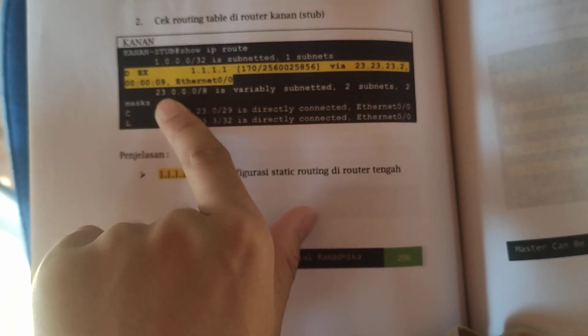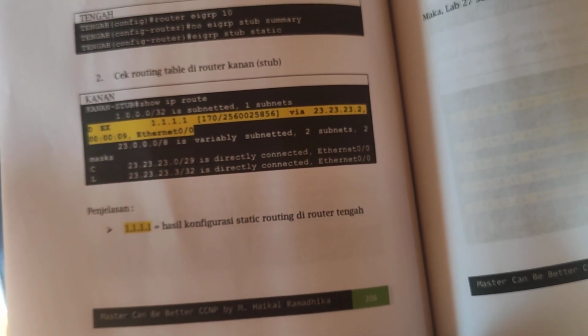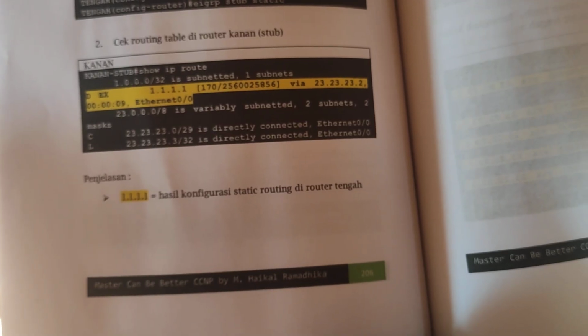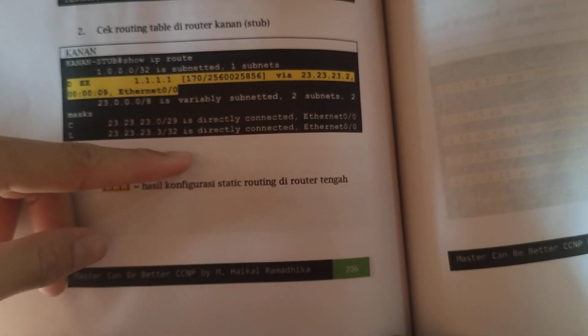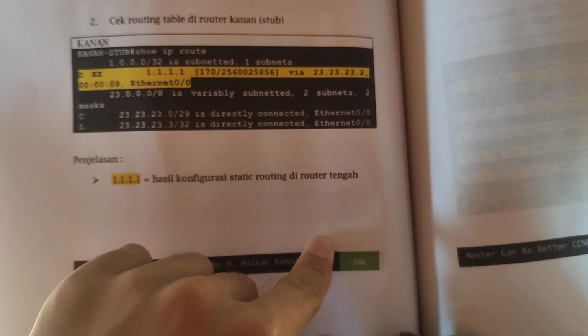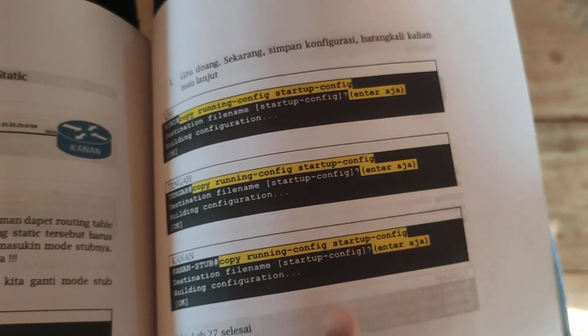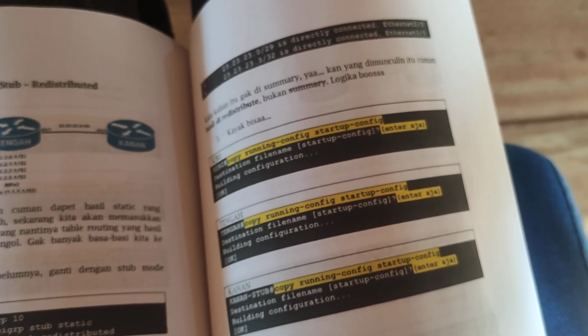So here there is IP 1.1 from the static route configured in the middle router. If you are ready, you can save with copy running-config startup-config.